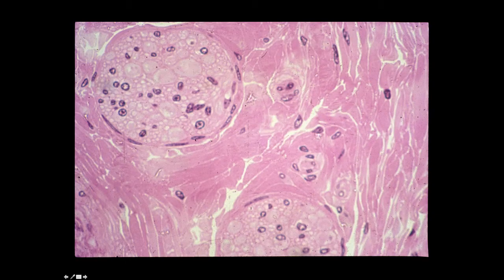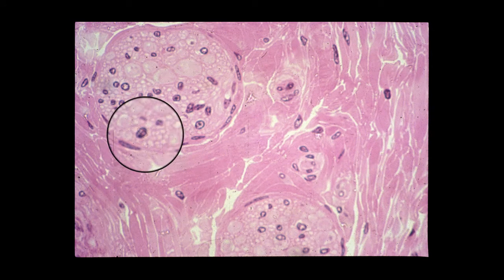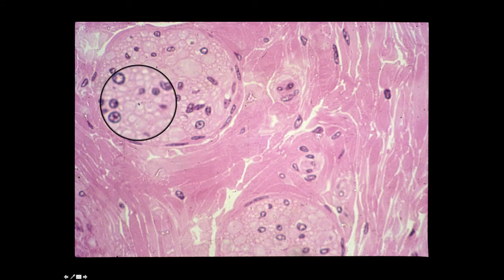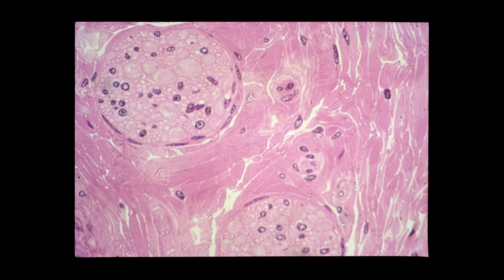Here are several peripheral nerves. This section demonstrates two peripheral nerves actually in cross-section within dense irregular connective tissue. You can identify axons within these nerves, and you can identify flattened cells of the perineurium. Nuclei associated with the axons could be either nuclei of Schwann cells or cells that make up the endoneurium. And we'll talk about the endoneurium and perineurium later in the course.